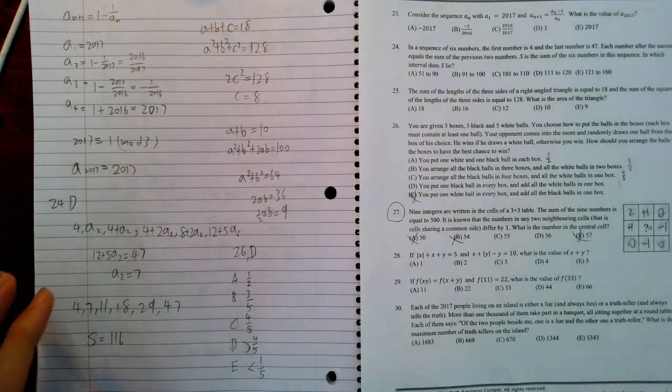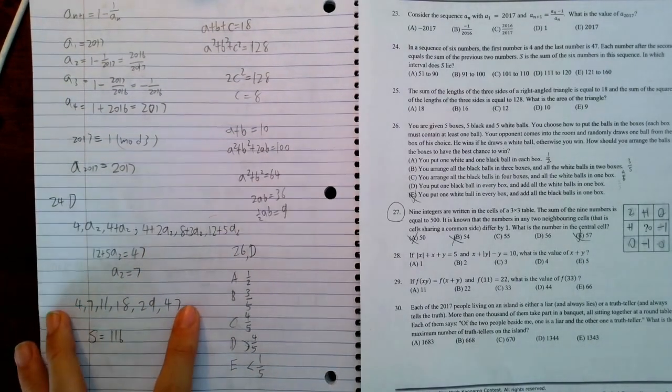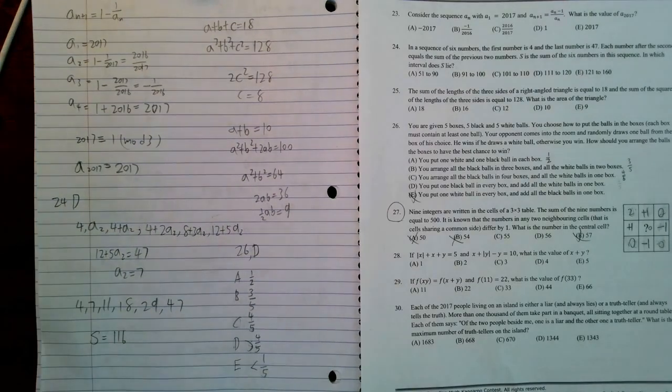And we create the sequence and add those together. We get S equals 116. And question 25. So the sum of the lengths of a right triangle's sides is equal to 18, and the sum of the squares of the lengths of the 3 sides is equal to 128.